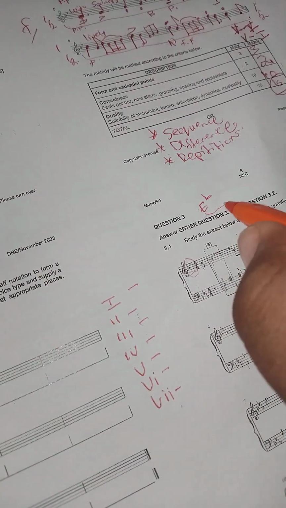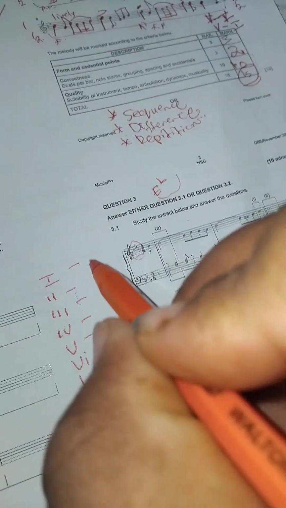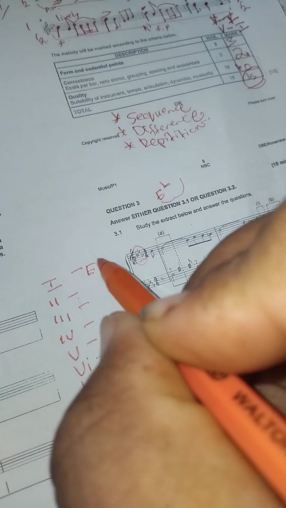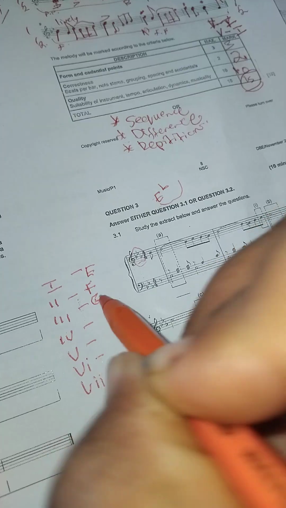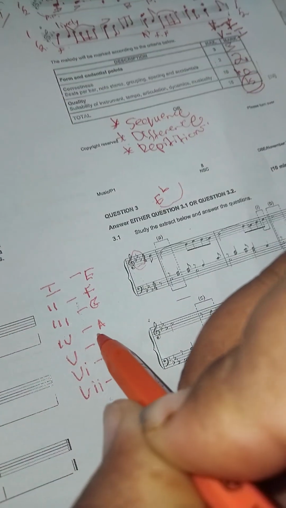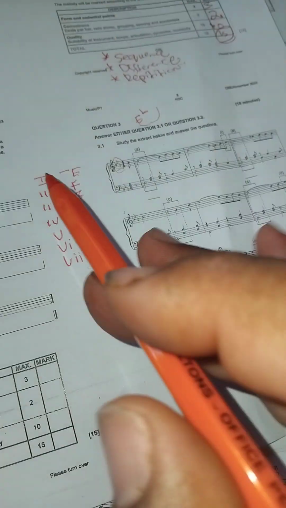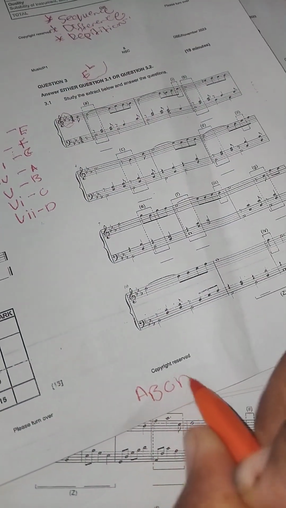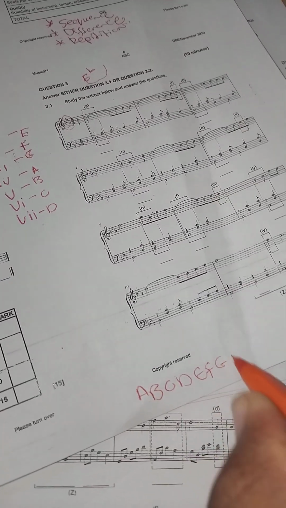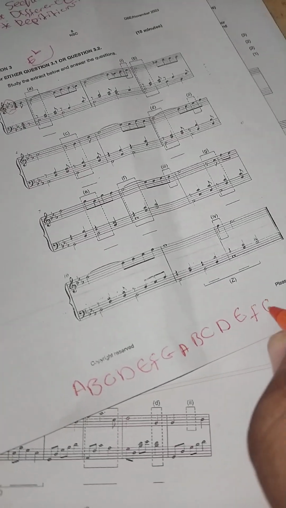So our key is E flat. Don't forget, if the key is E flat, your tonic is E flat. So the key is E, then after E comes E F G A B C D, right? Now the difference with this one is that you must always have that: E F G A B C D E F G.